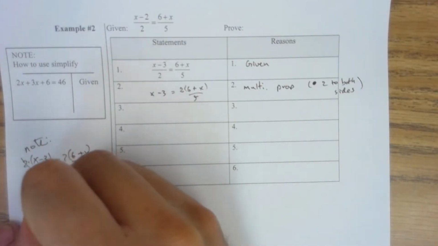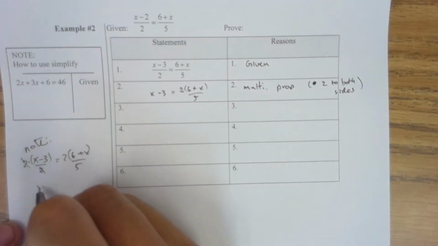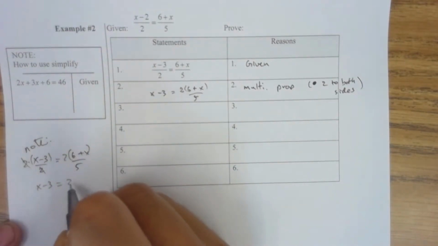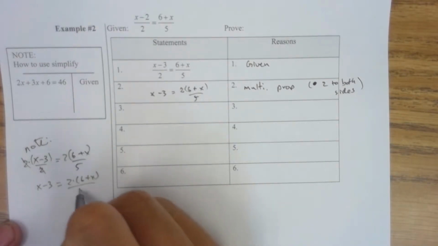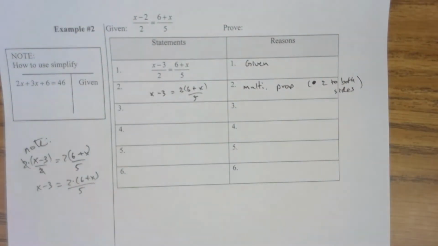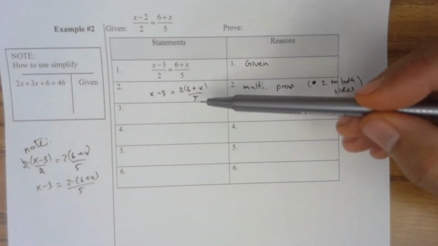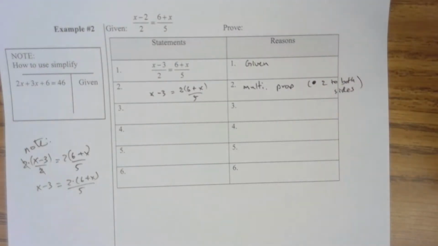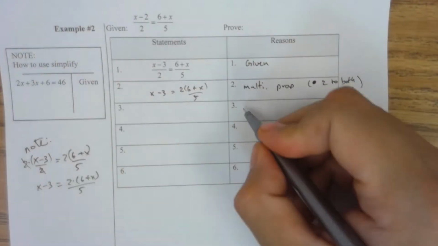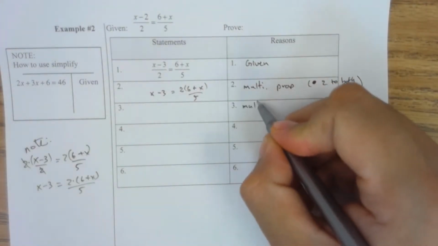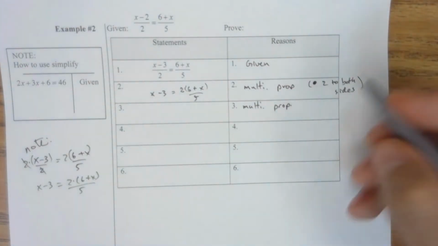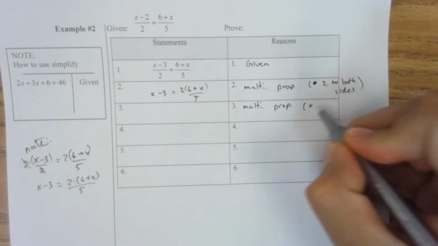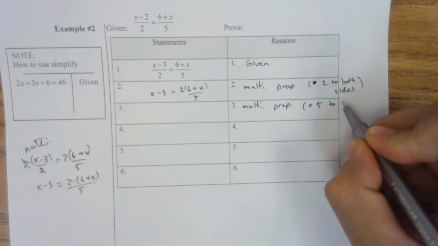So this cancels, therefore we get x - 3, 2 times (6 plus x) over 5. So over here, I want to get rid of this 5 to get rid of that fraction. So I'm going to do another multiplication property. I'm going to multiply both sides by whatever that bottom is, 5. So I'm going to times this by 5 for both sides.